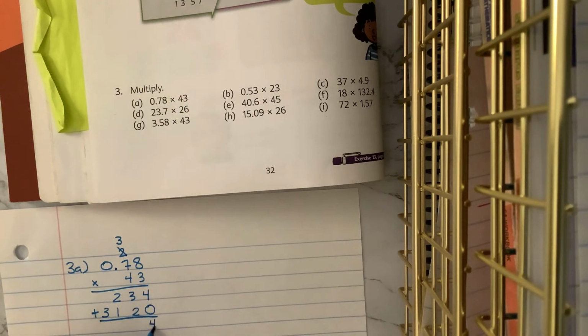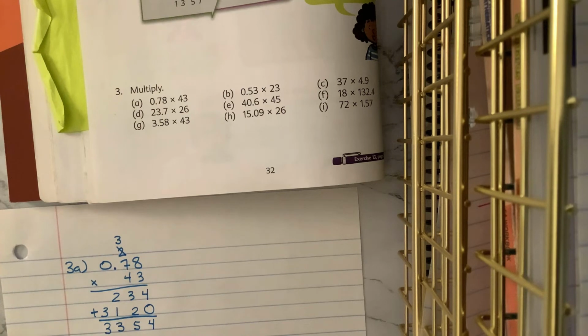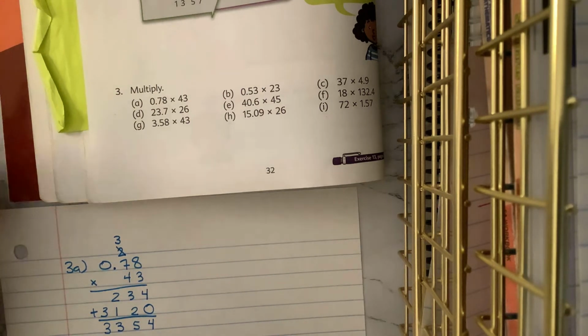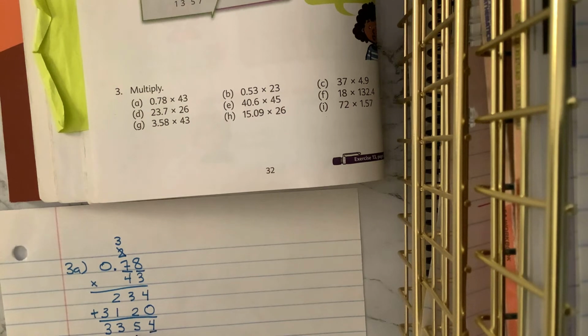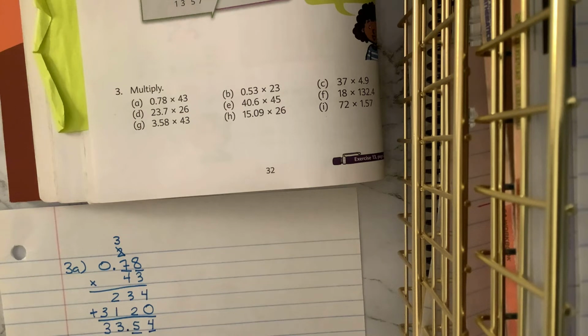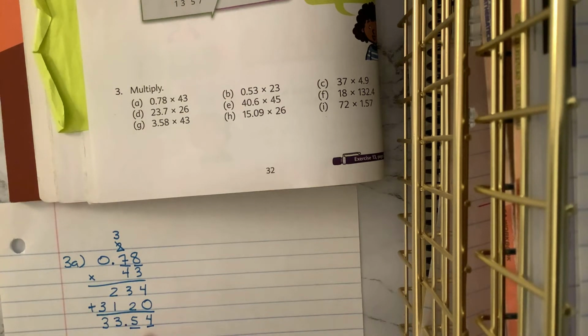So 4 plus 0 is 4. 3 plus 2 is 5. 2 plus 1 is 3. 0 plus 3 is 3. All right, so far this is just like any kind of 2-digit multiplication that we've done in the past. So now we look back at our problem. I see 1, 2 decimal places in the problem. So we need 1, 2 decimal places in our answer, 33 and 54 hundredths.